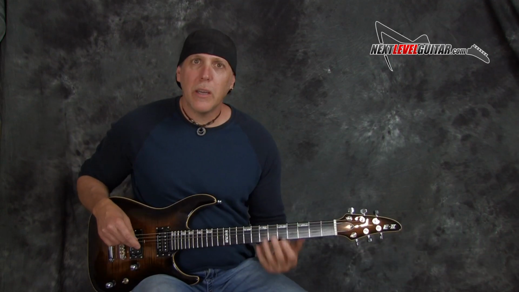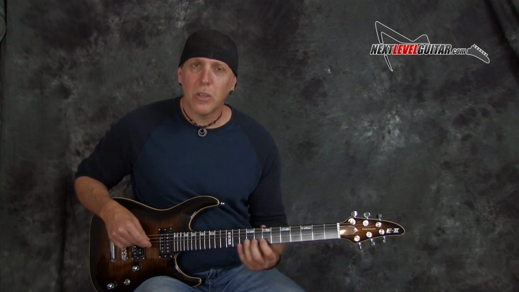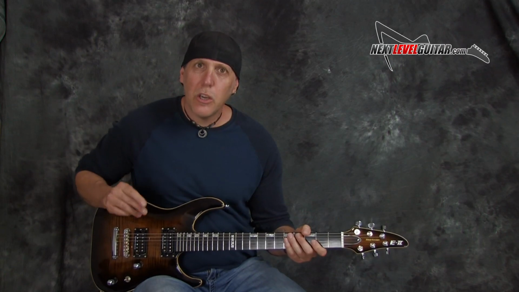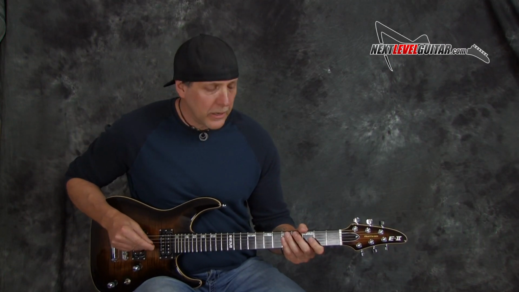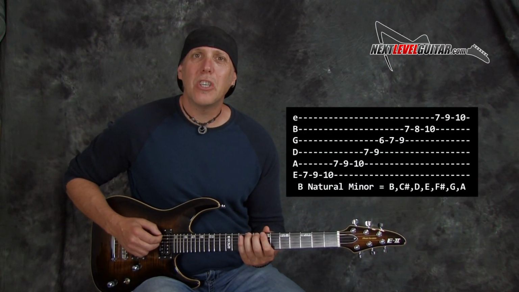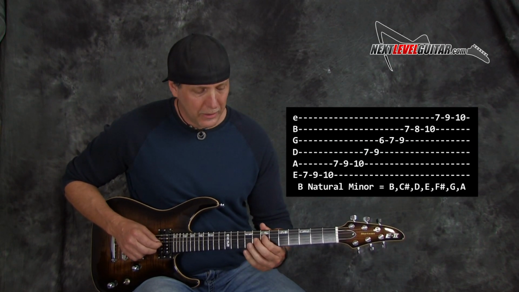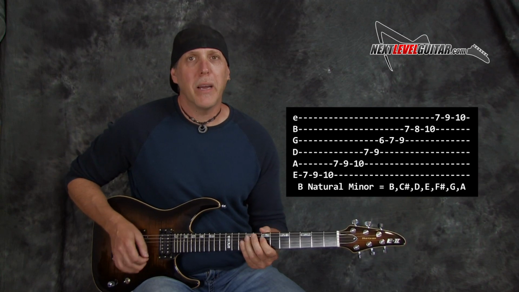Knowing those scales vertically is great, but it's also nice to learn them across the strings. So for instance, just know that in the key of B minor, your B natural minor scale is B, C sharp, D, E, F sharp, G, A, and we're back to B.